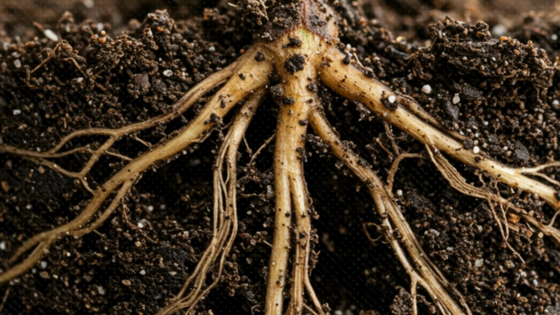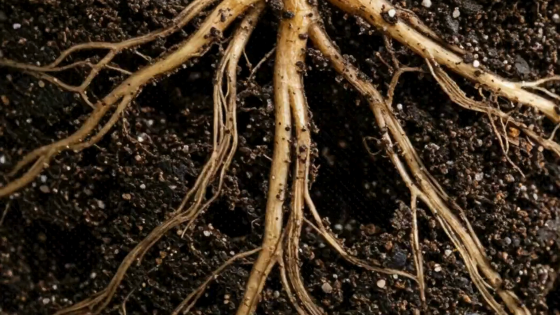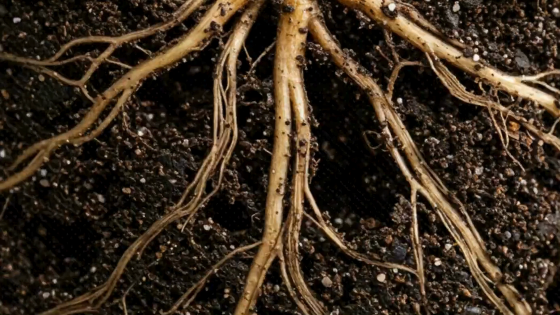Now here's where it gets interesting. Roots breathe. Through microscopic pores, they absorb oxygen directly from the spaces between soil particles. If your soil is waterlogged or compacted, roots suffocate. That's root rot, not just too much water, but not enough air.